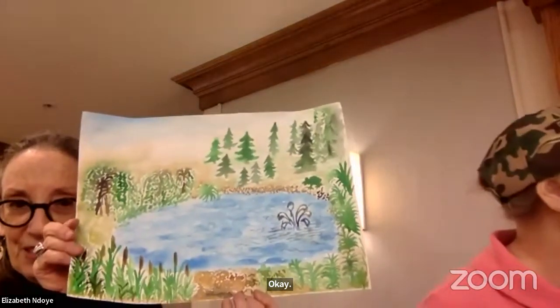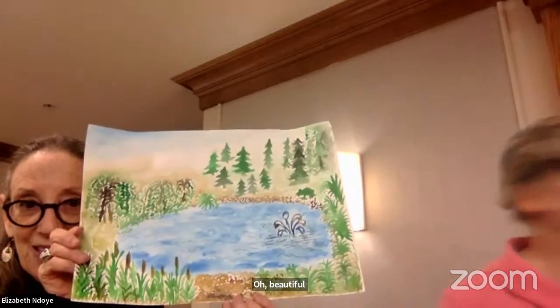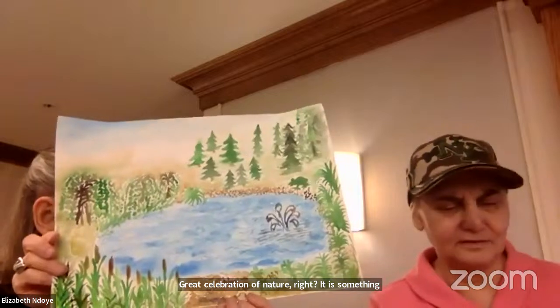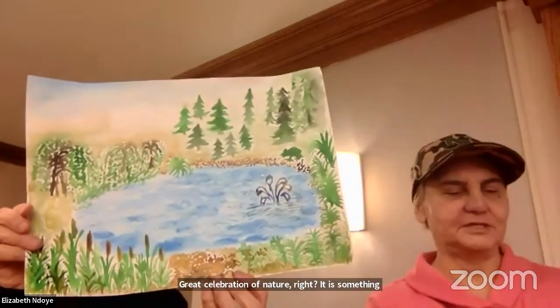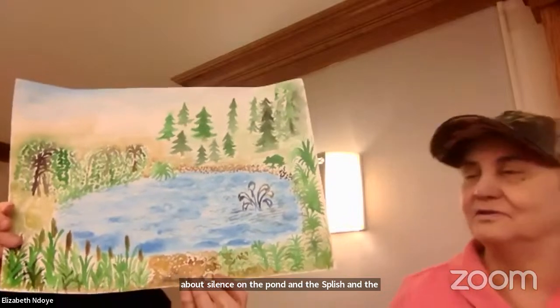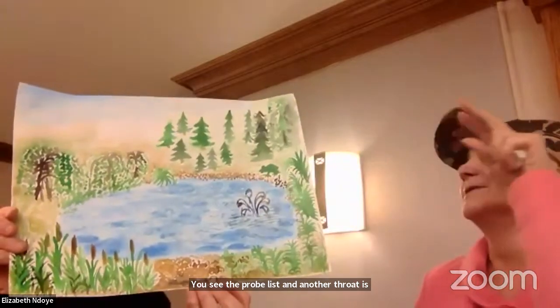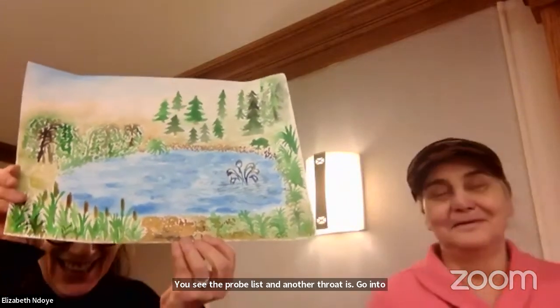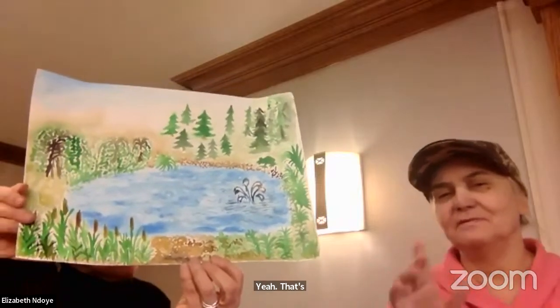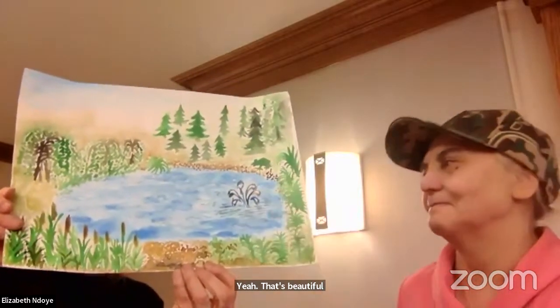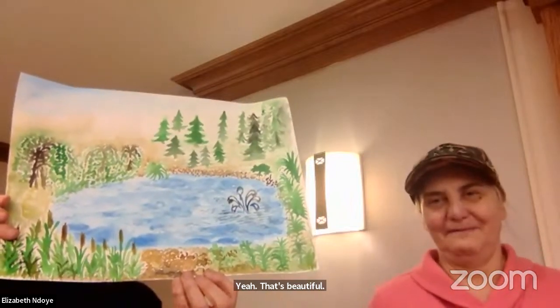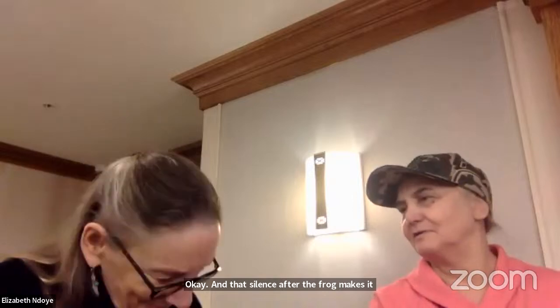Oh, beautiful. Great celebration of nature, right? It is something about silence on the pond and the splash and the silence again. You see the frog splash and another frog is going to. That's beautiful. Maybe you can't see the frog. I could see it. And that silence after the frog makes its splash is always so wonderful. Good work. Beautiful. Great.